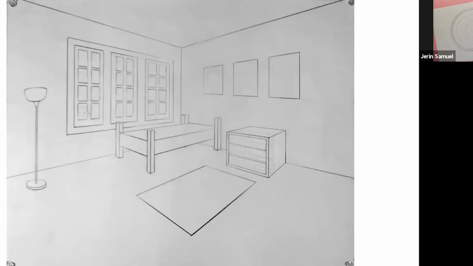Arish, can you explain why this is a 2-point perspective picture? Sir, because it starts from 2 ends. One is from the right side and another is from the left side, sir. So it means that it should be 2-point perspective. Exactly. Very good. What Arish just explained is absolutely correct. It's a 2-point perspective. Now I will tell you why.